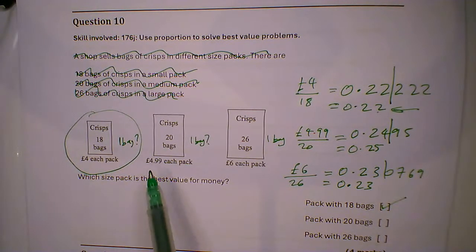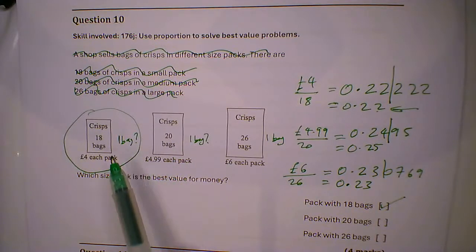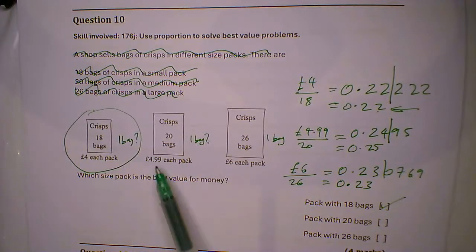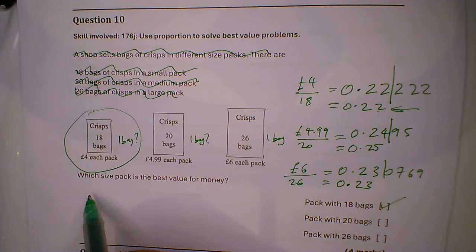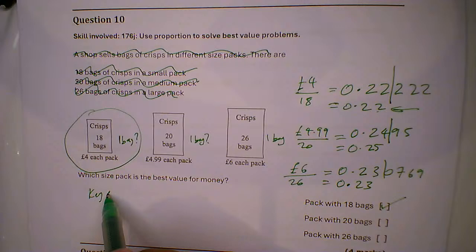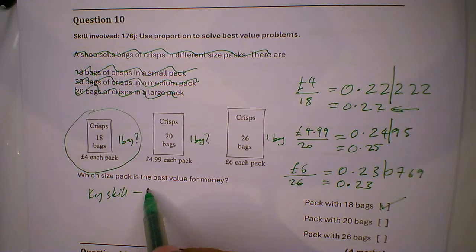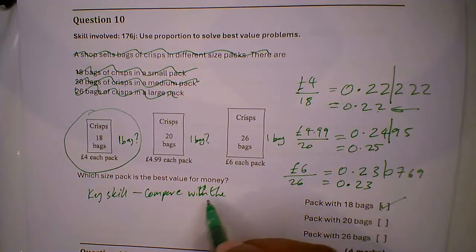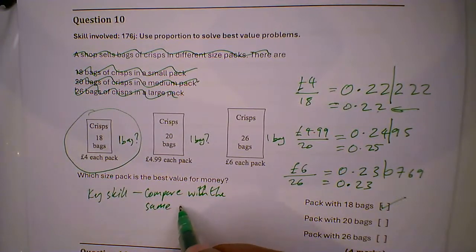Now, there are other ways to work this out. I'm not going to confuse you by saying anything, but you just have to be careful in terms of the key concept here. The key skill is that we have to compare by the same thing, compare with the same amount.